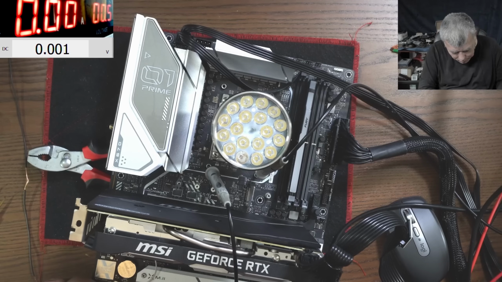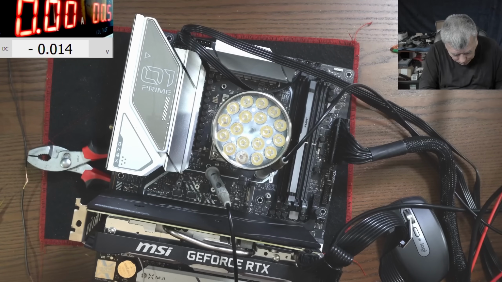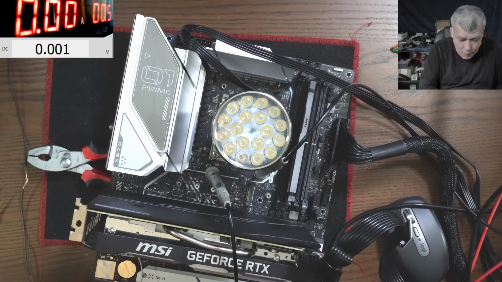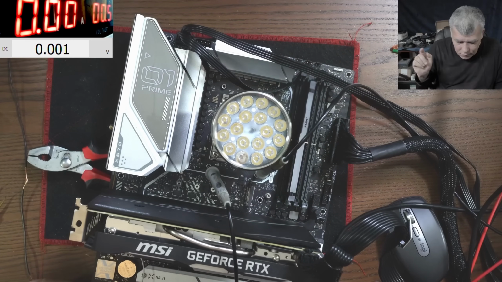Let me short the ground just to be sure it's ground. 0.7. Okay. So now we have 0.5 volts. Power on. It's working. Lol, we don't even need voltage here.